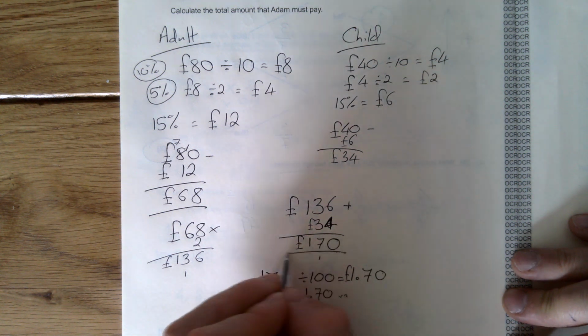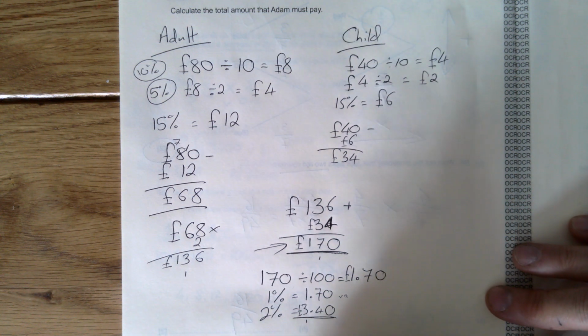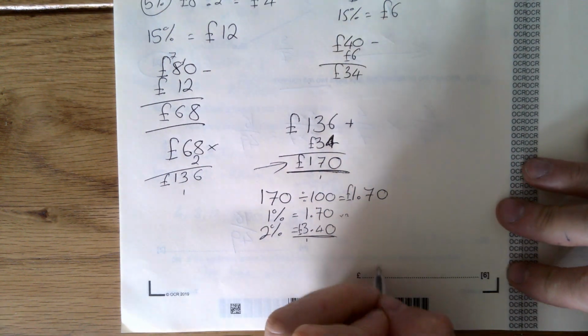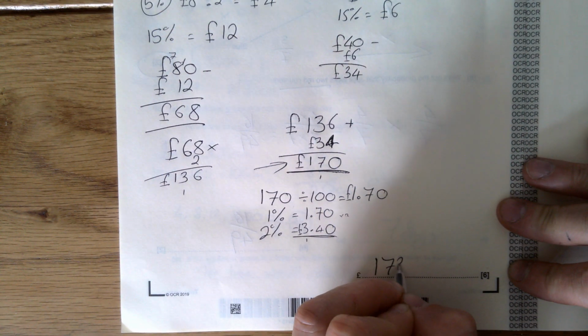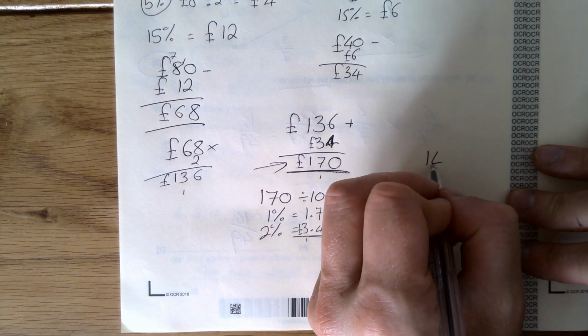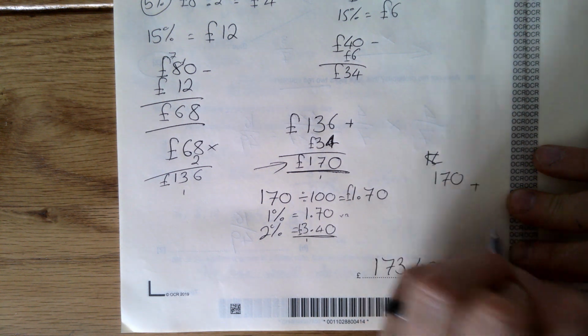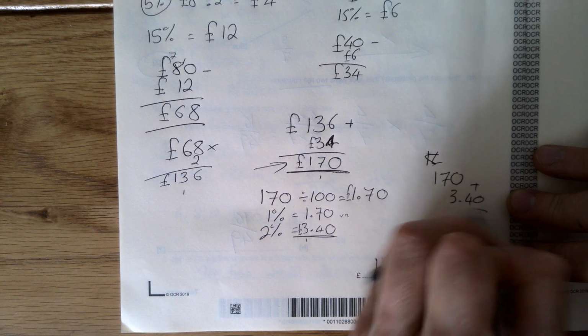Now I can take my total and then add on my booking fee, which says that they are going to pay £173.40, and again that's the ticket sales plus the £3.40 booking fee.